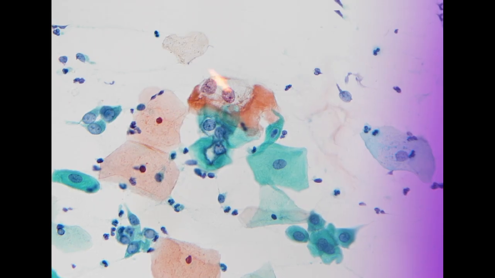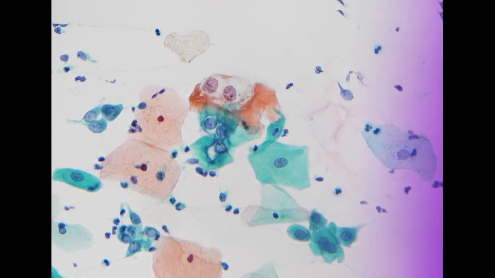So for this case, I think this qualifies for ASCUS. And because the patient does have a history of low CIN, and we have a few cells with this type of morphology, these fulfill the diagnosis of ASCUS. So we call this case ASCUS. So that's all the cases for today. Thank you.